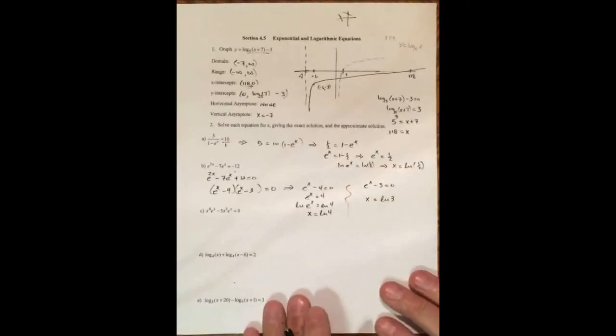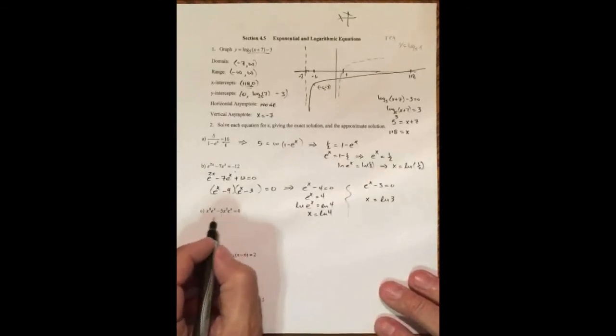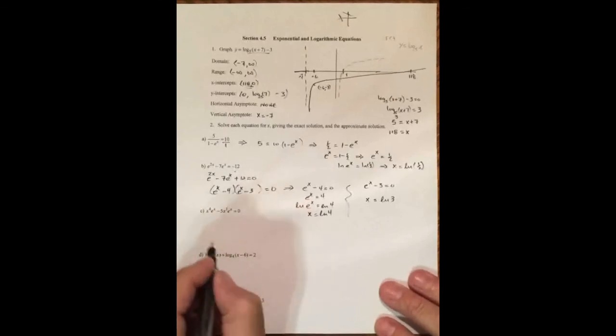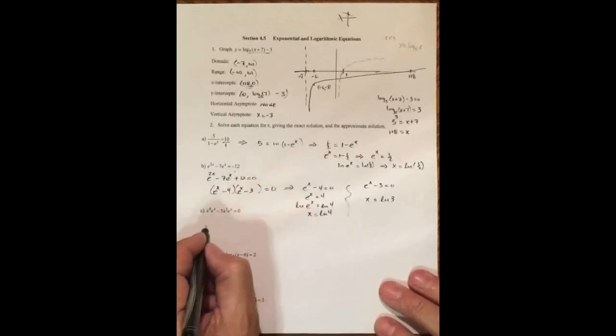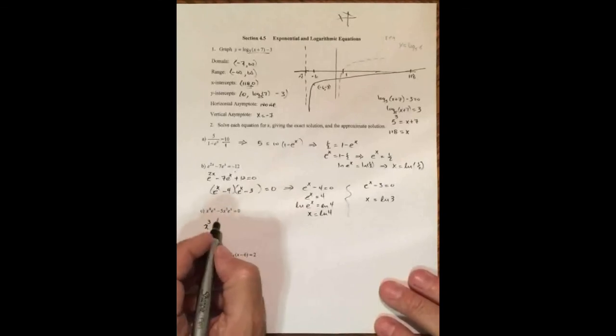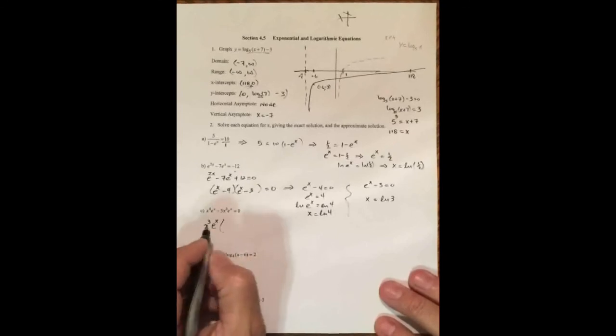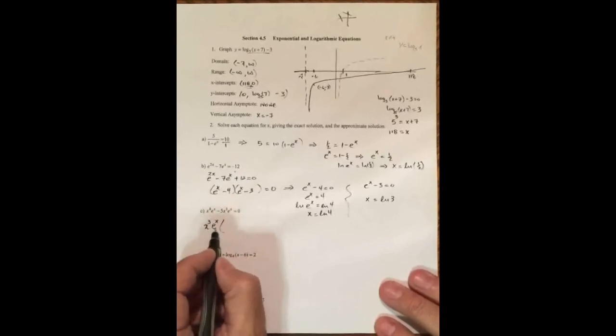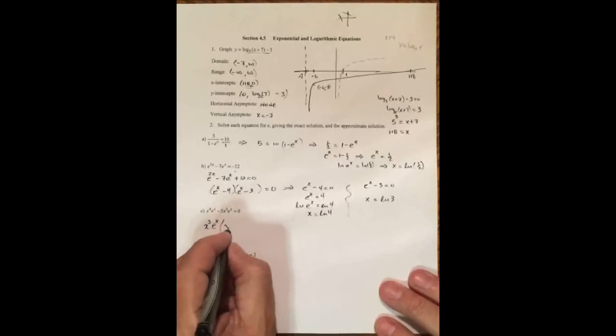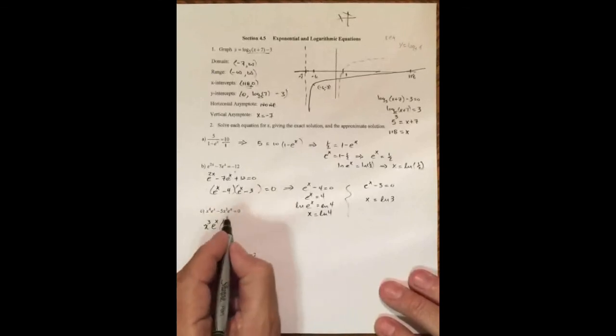Cool. Really neat stuff. Now look at this one. Now watch what happens. This is very, very important. I've got a common factor of x cubed, and I also have a common factor of e to the x. So when I take x cubed e to the x out of this, I'm left with an x. There's an x cubed e to the x.